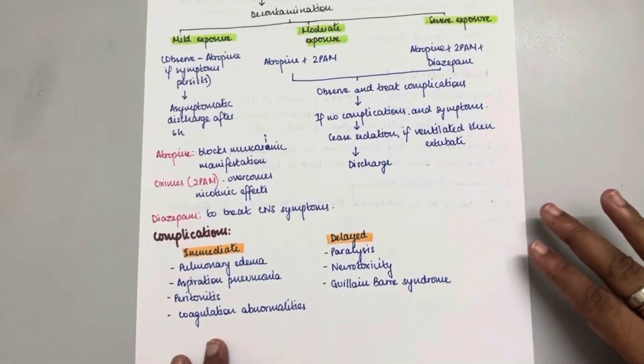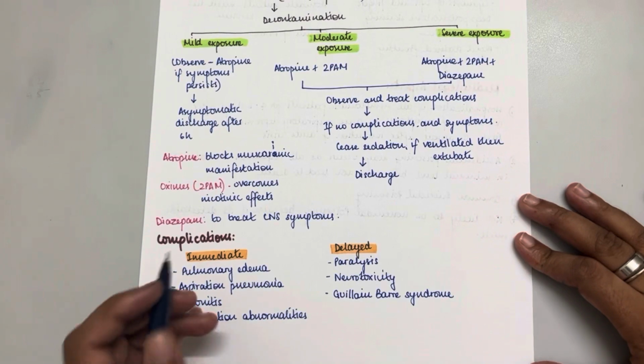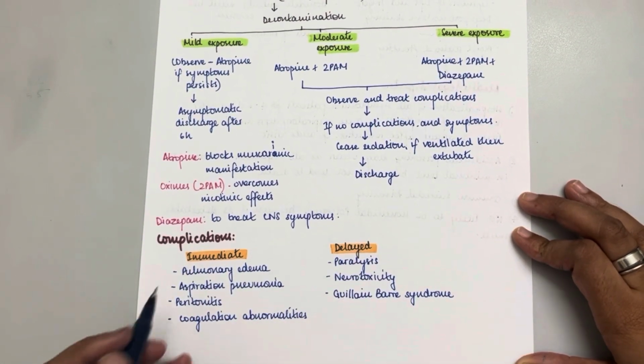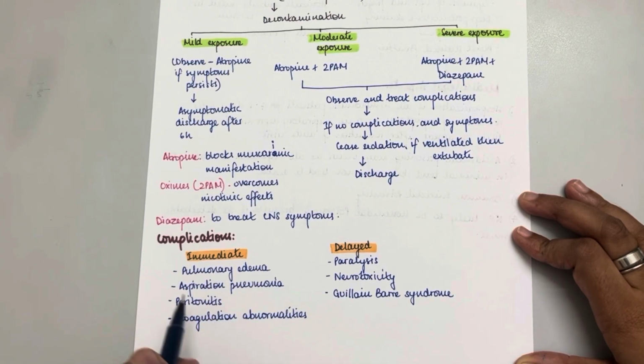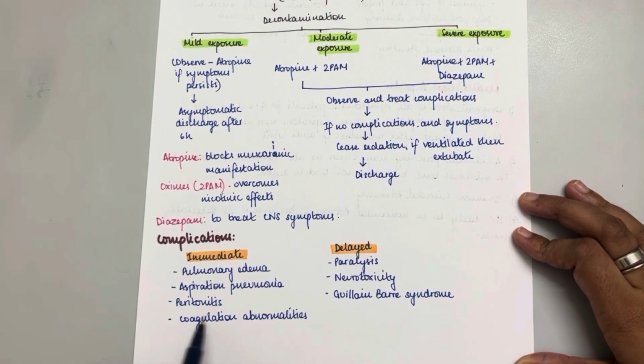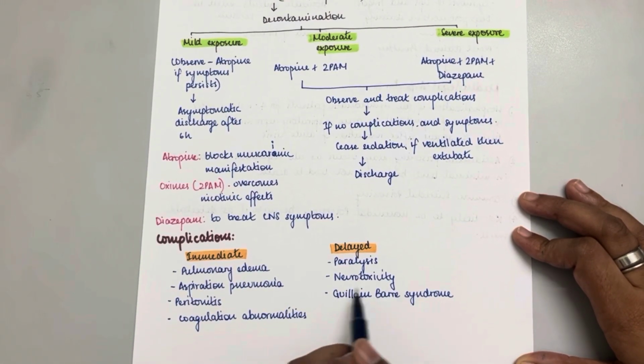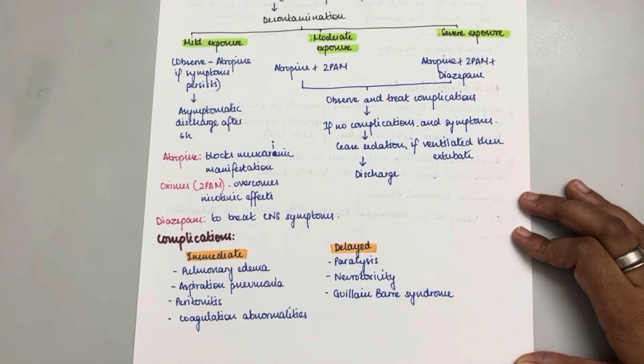Next, let us see about the complications. So the complications are divided into two types, that is immediate and delayed. In immediate complications, it is pulmonary edema, aspiration pneumonia, peritonitis and coagulation abnormalities. In delayed, it is paralysis, neurotoxicity and Guillain-Barré syndrome.